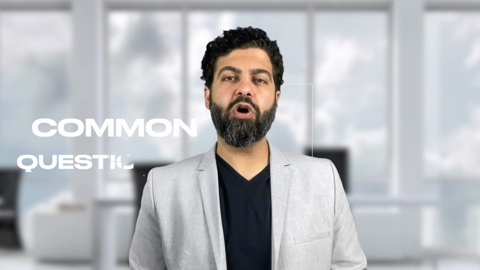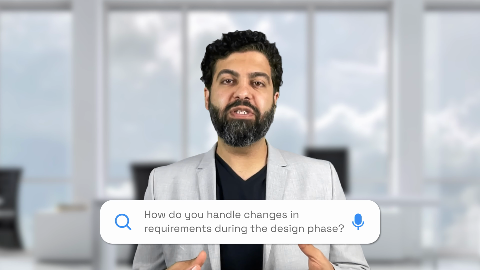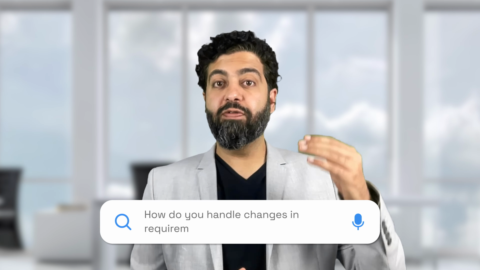Let us look at some of the common questions that folks have. The biggest question, as always, is how do you handle changes in requirements during the design phase? Well, you've crossed your planning, you've crossed your requirement analysis, and now you're in design and something changes in your requirements. At this point, you need to make sure that you continue to work on your scope with minimal adjustments that is possible. And if there is a bigger adjustment that you need to make, you take it through a change process. There needs to be a change management process for any SDLC.